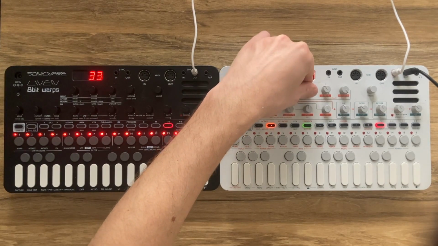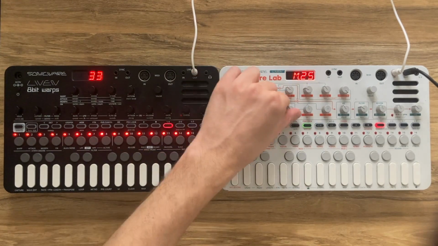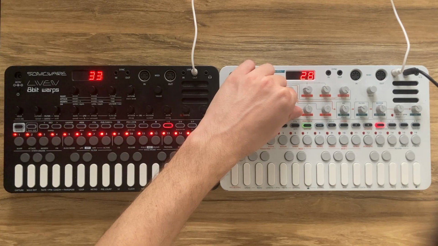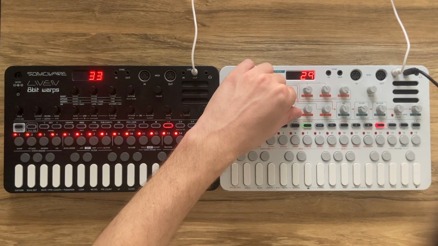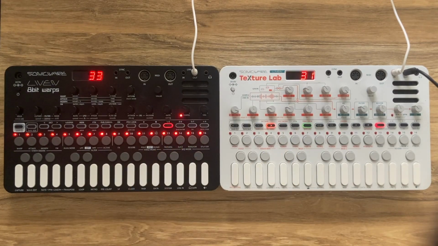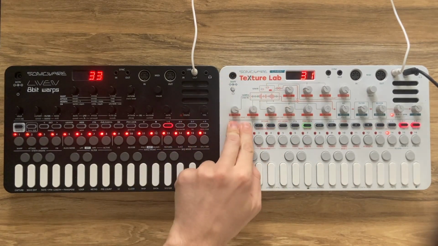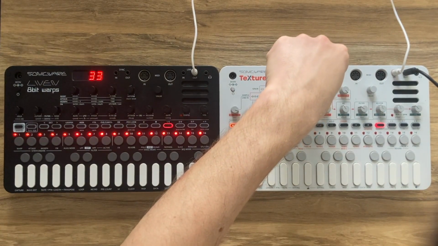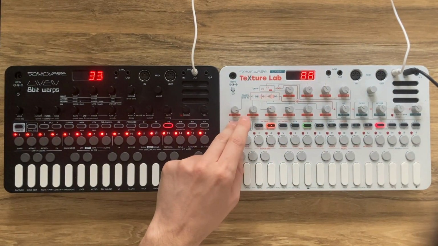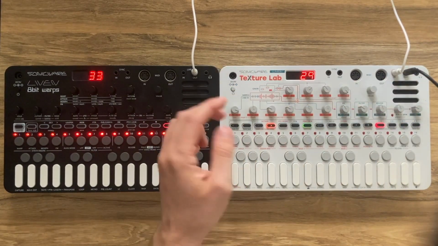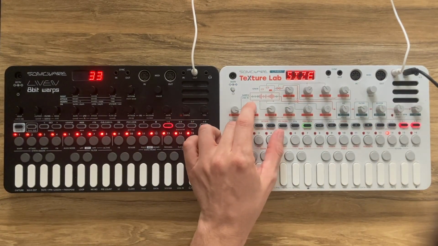Turning the timing down. Could play around with the length. Could add in some jitter. And then we could modulate this in all sorts of ways.